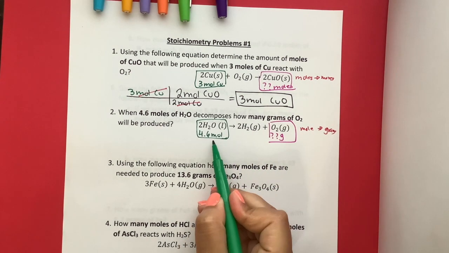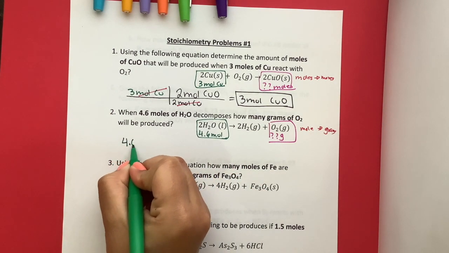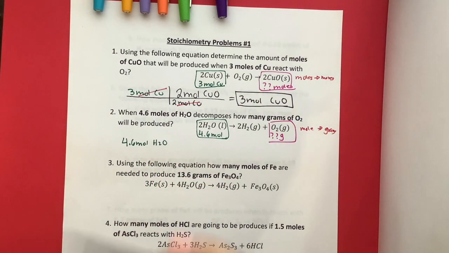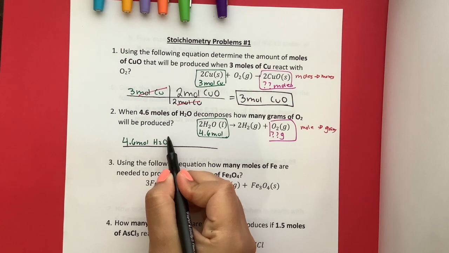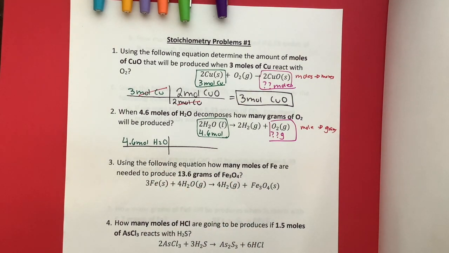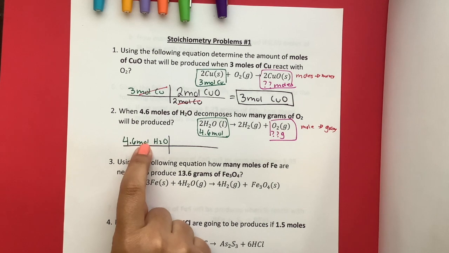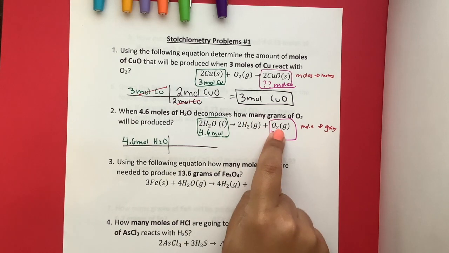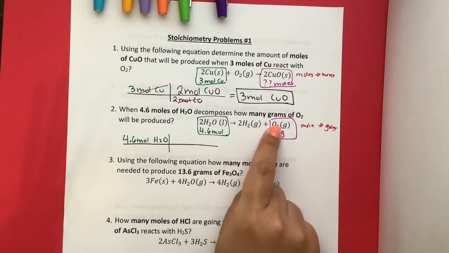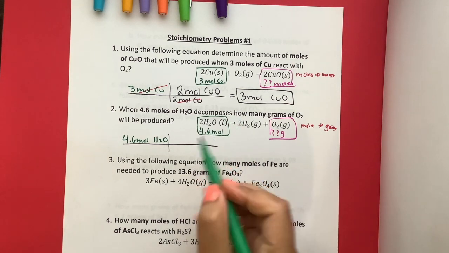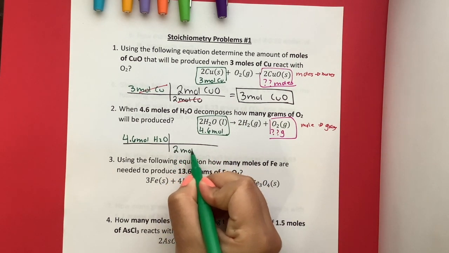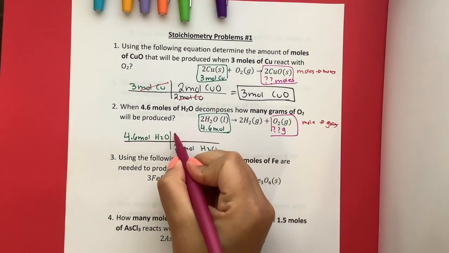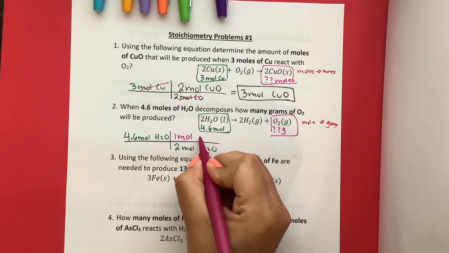So the first thing we're going to do is always write what was given to us first. 4.6 moles of H2O. Okay, remember in these type of problems, you have to make sure that you write everything out. Remember that you always want to write the mole ratio, but in order to write the mole ratio, you need to be in moles. And for the mole ratio, you look at the coefficient that tells you how many moles of water, 2 moles of oxygen do I need, am I going to make. So here the ratio is, I need 2 moles of water. I'm going to write them in the bottom. 2 moles of water for every 1 mole of oxygen. If there's no number in the front, that means that there's a 1.